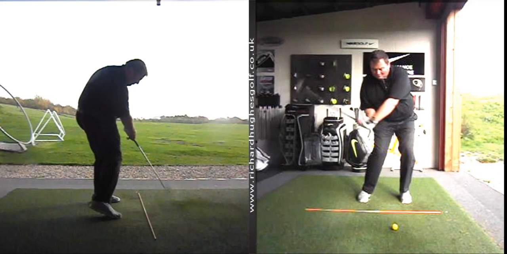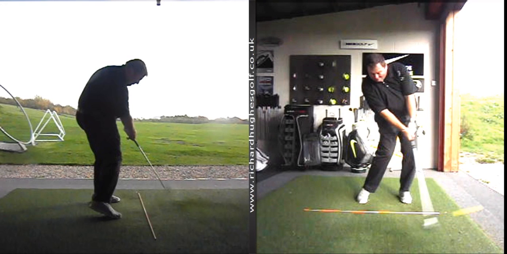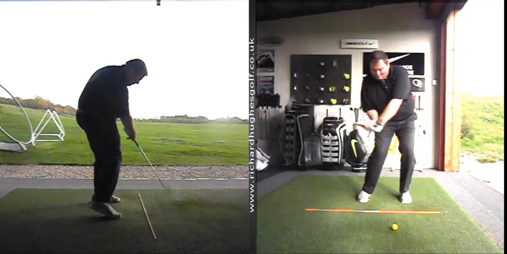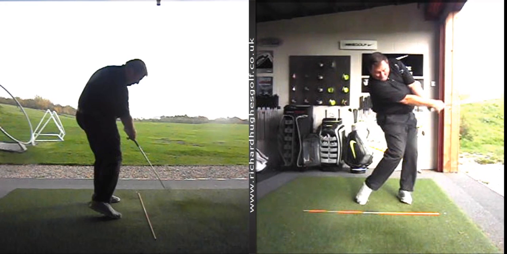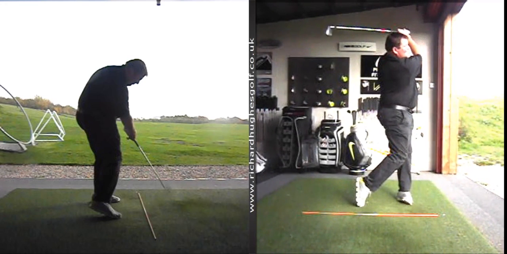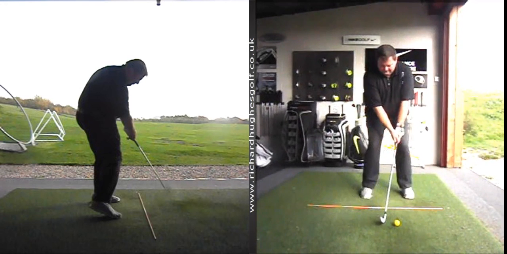One of the things you chatted about at the start was that you were a bit worried about your impact position with your lead left wrist. Pretty good impact there with your lead wrist. I'll send over the 3D report separately, but just a little example.